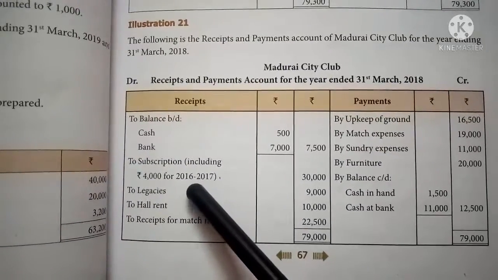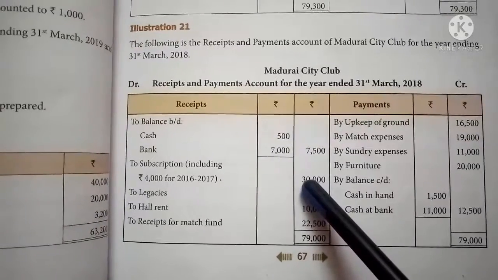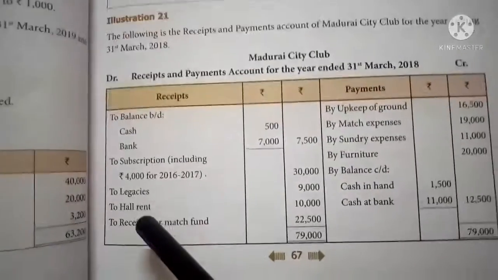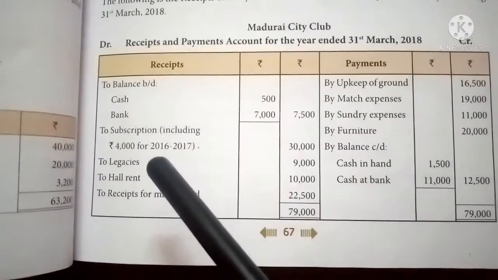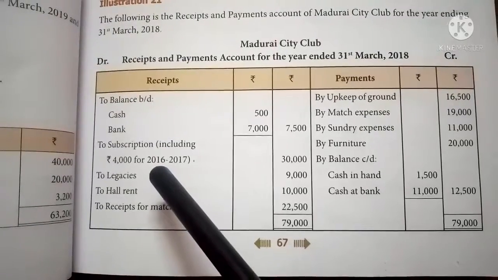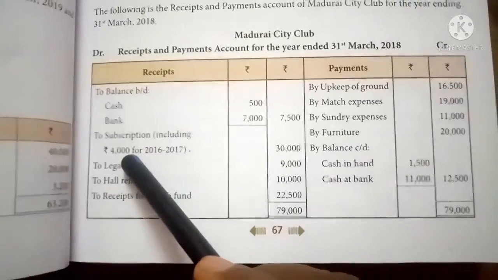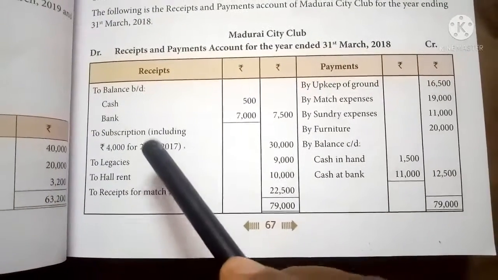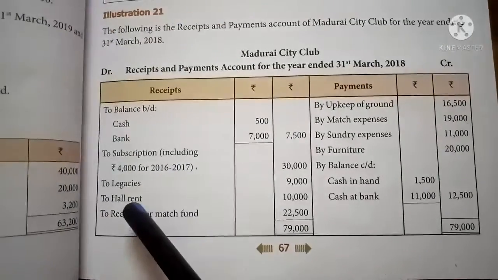This previous year amount 4,000 is included in 30,000 and you can subtract it. So on the income side of the income and expenditure account, you write by subscription 30,000 less subscription outstanding 2017 rupees 4,000. The net amount will be 26,000. That should be shown in the income side of the income and expenditure account.